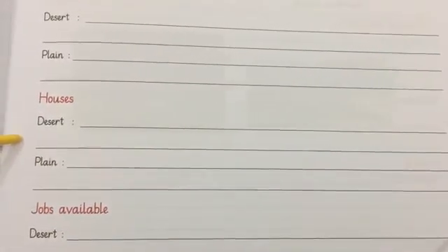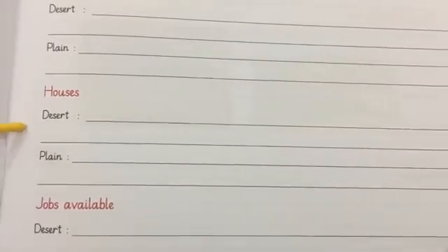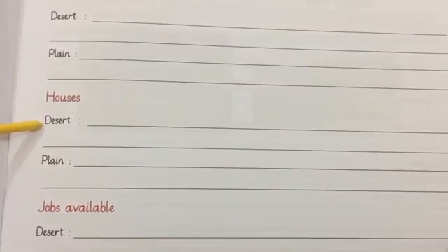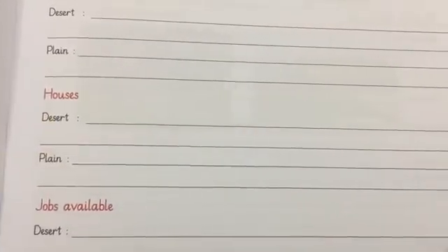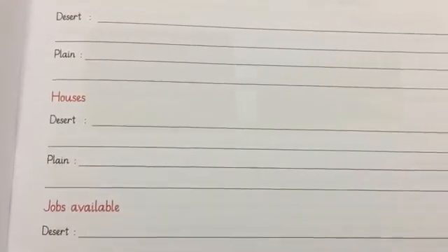Then houses in the desert are made of mud, and they are called desert homes, right? And they do not have furniture like we have. They usually have floor seating. They have the sitting area or the sleeping area on the floors, while we have different rooms. We have a dining room, we have the hall, we have the guest room, we have the bedrooms.